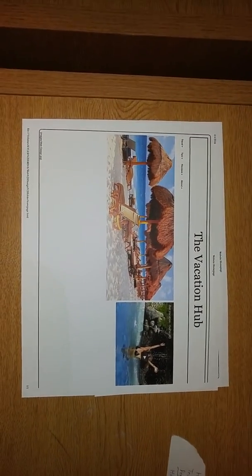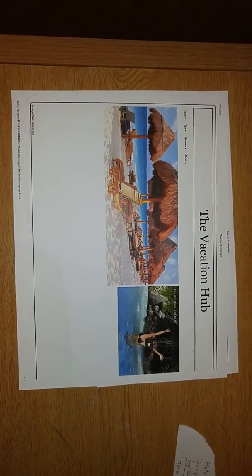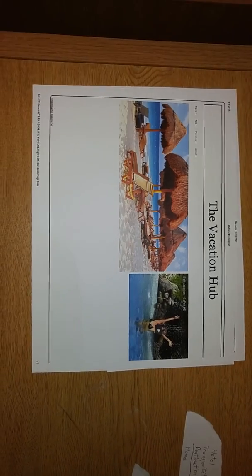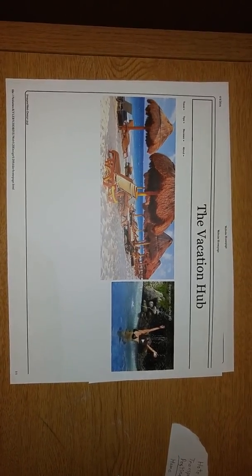I mean, for a vacation hub, from what I can see in the drop down buttons and stuff, you got everything you need for somebody who wants to go on a vacation to look for. So overall, it's a pretty good website.